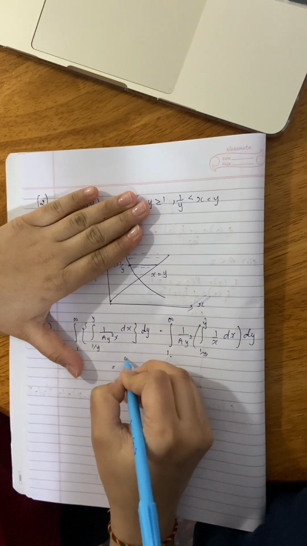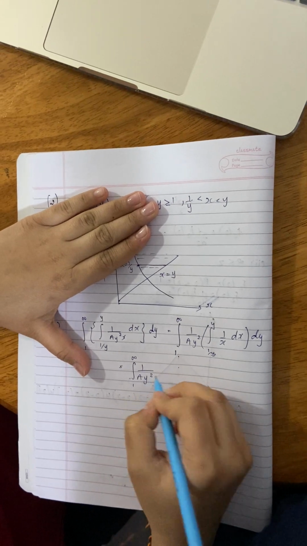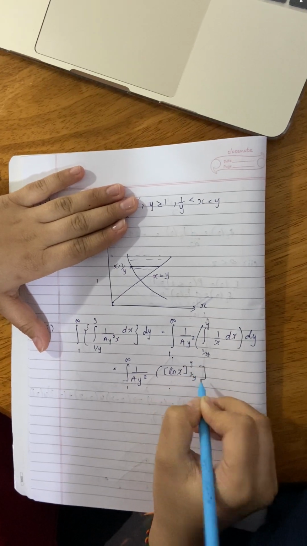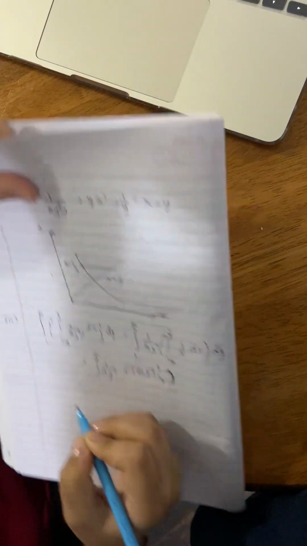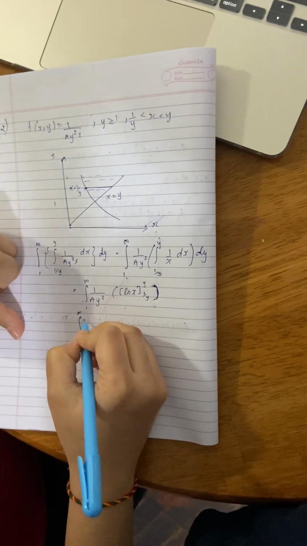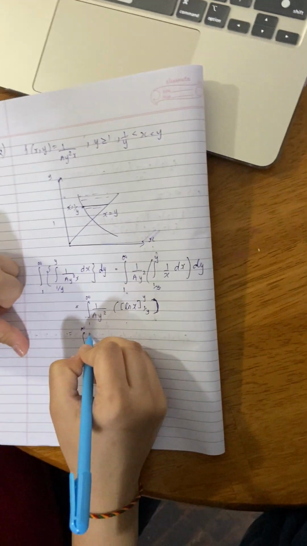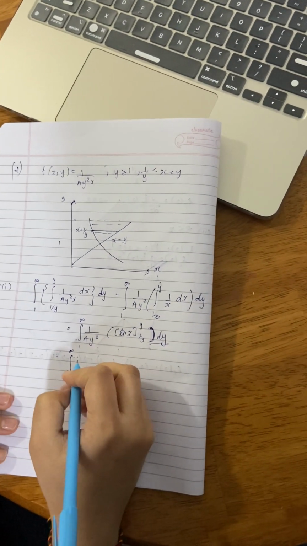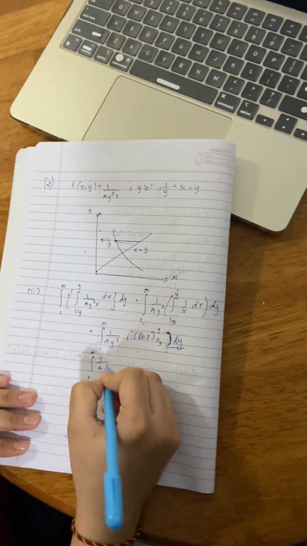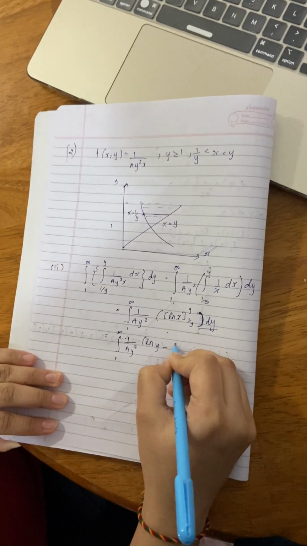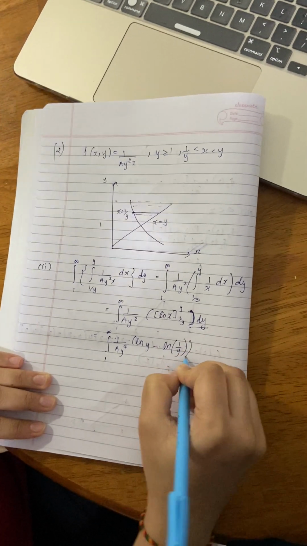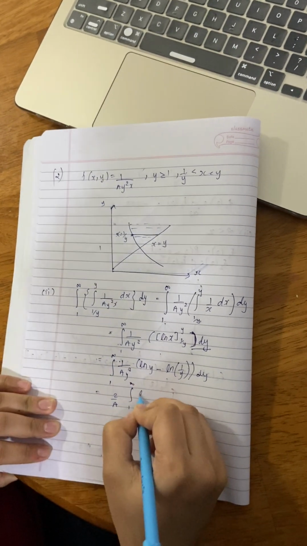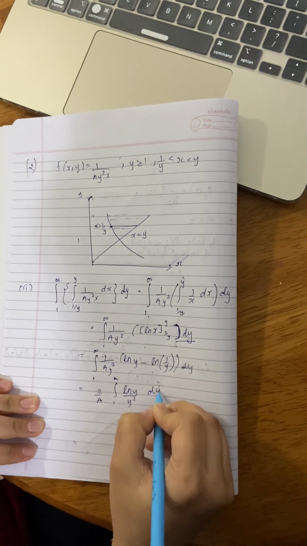which is equal to integration 1 to infinity 1 upon ay square ln x from 1 upon y to y, which is equal to integration 1 to infinity 1 upon ay square ln y minus ln 1 upon y dy, which is equal to 2 by a integration 1 to infinity ln y upon y square dy.